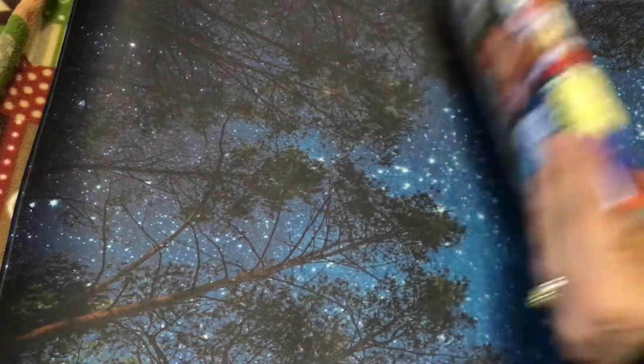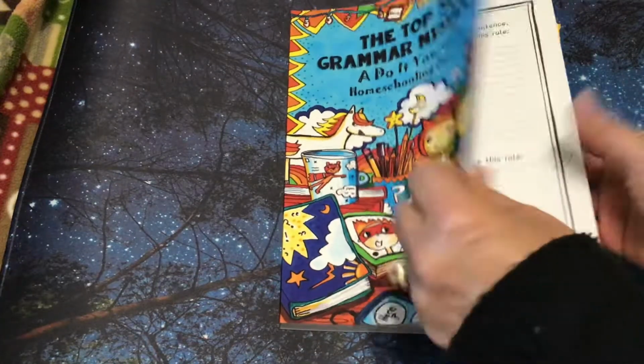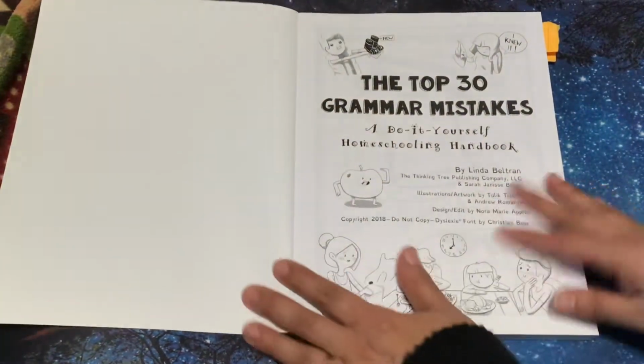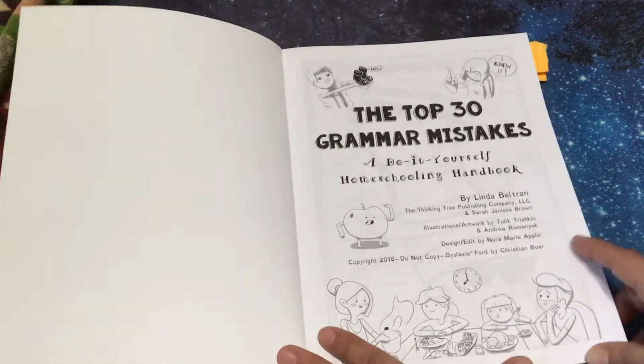Well, here's the back. And I'll try not to bump the camera. It's right next to me, so sometimes I bump it. Let's see if everything's in frame.